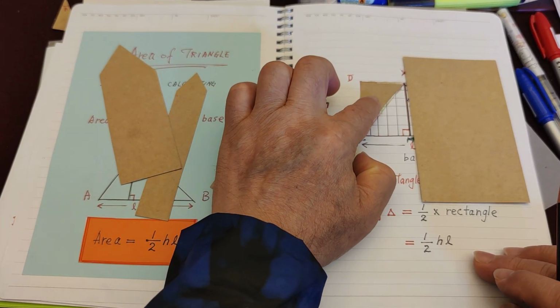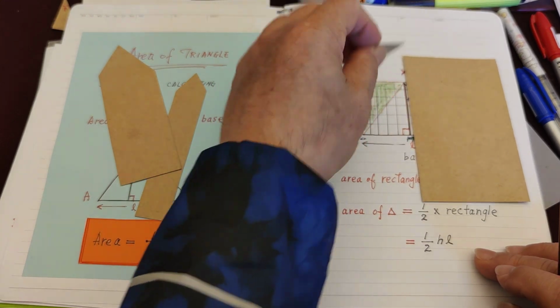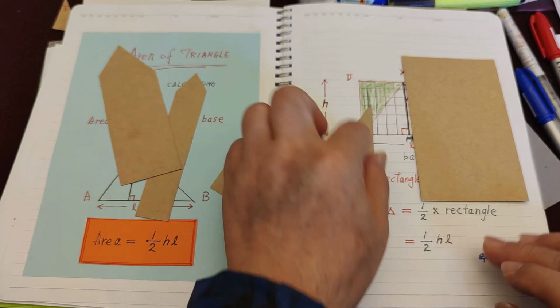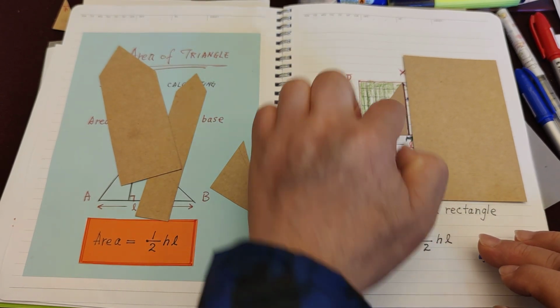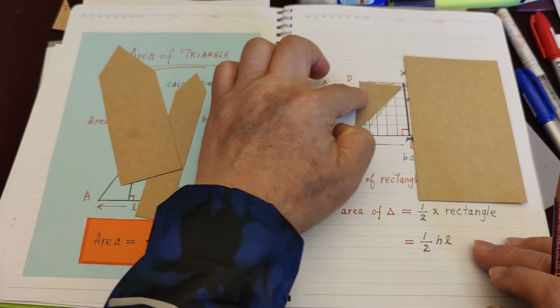This is also the area of this green triangle. So the area of these white triangles is equal to 1/2 of this rectangle here and here.